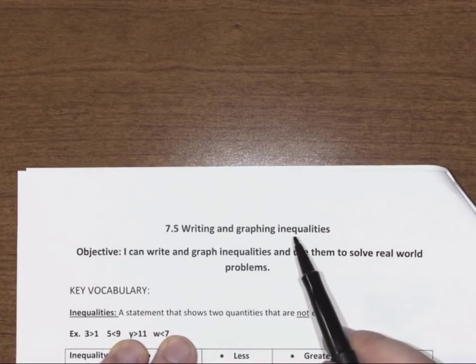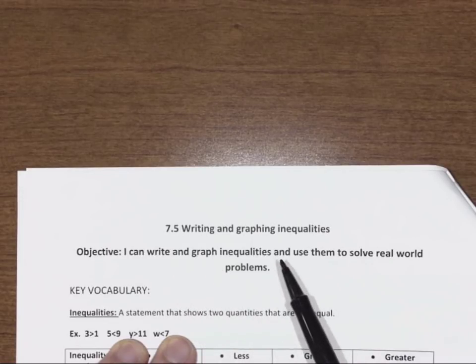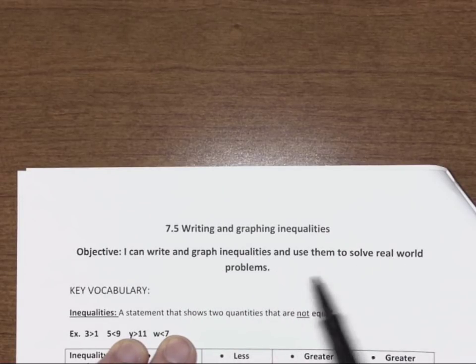7.5, Writing and Graphing Inequalities. Our objective for today is that I can write and graph inequalities and use them to solve real-world problems.